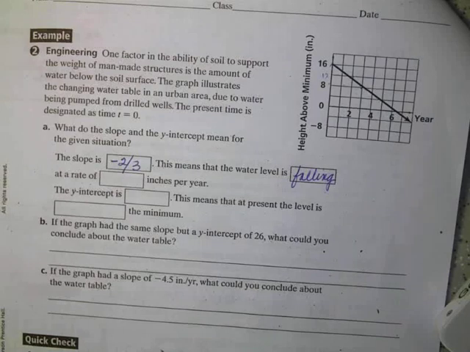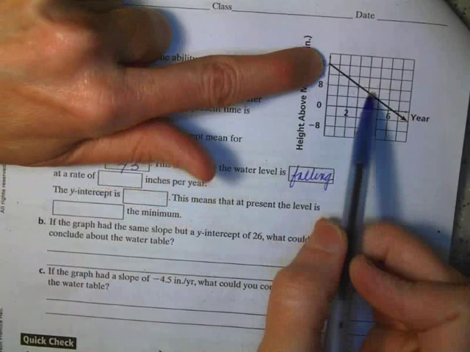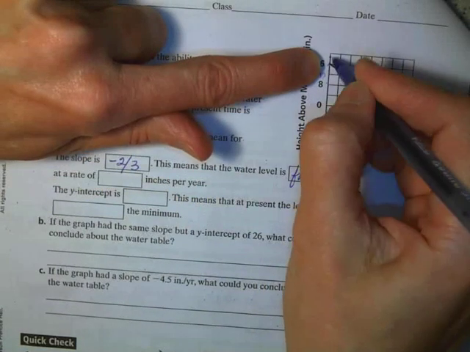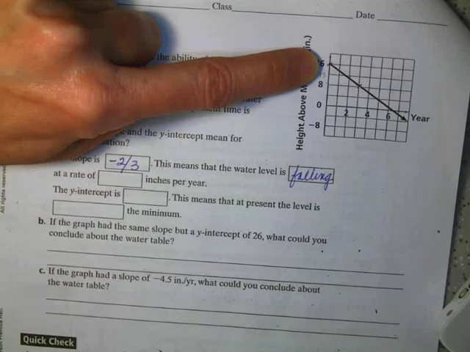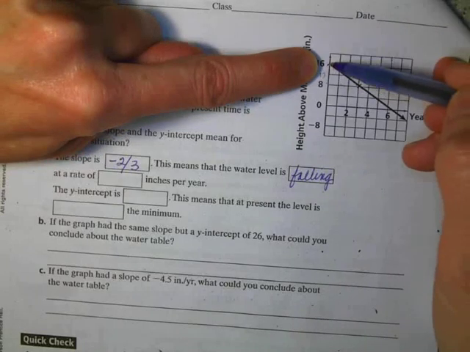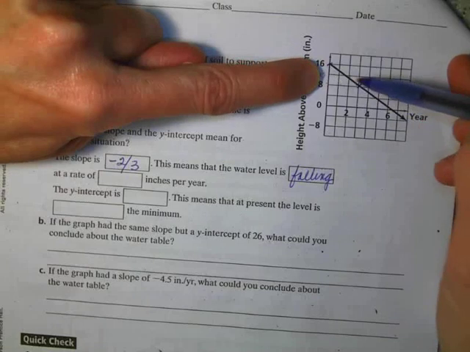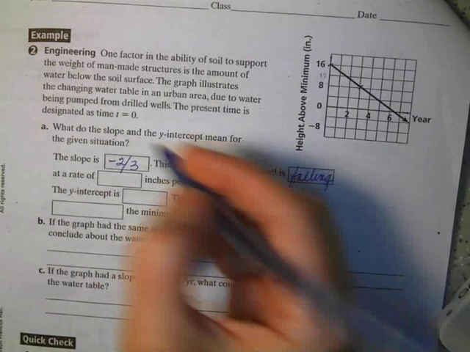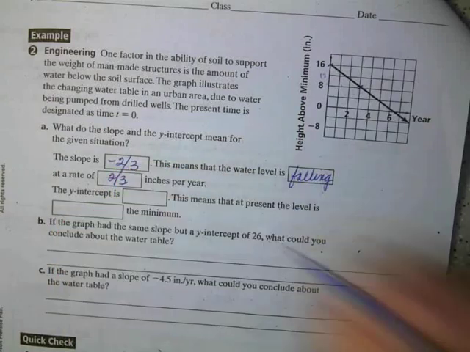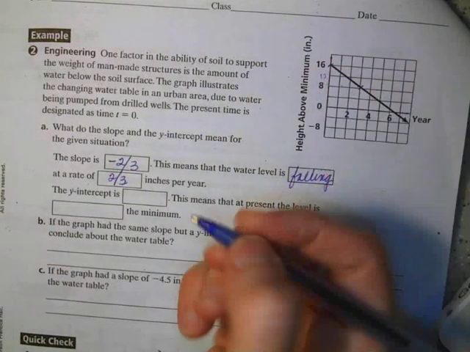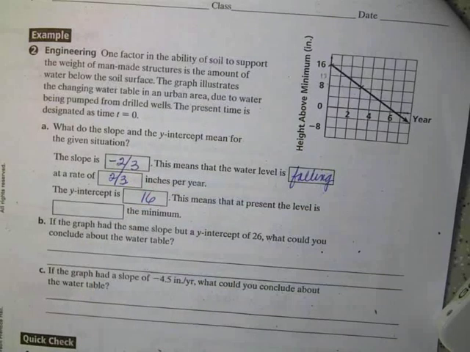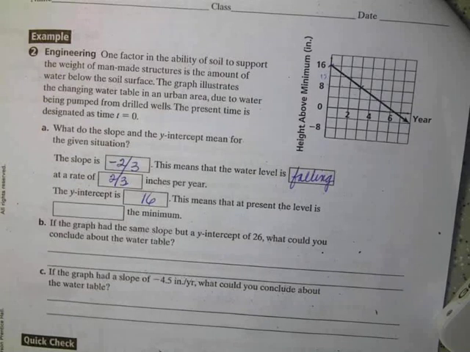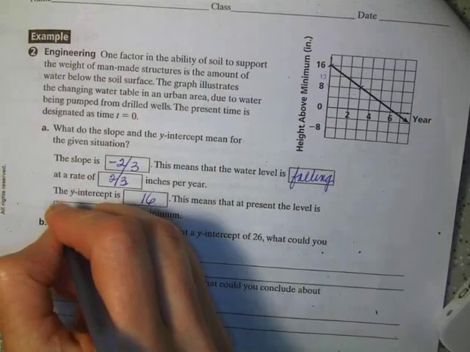The slope is negative 2/3, and I found that simply by locating 2 points on the line that are at corners of boxes so that I could actually count. So my slope from this point to this point is down 2, right 3. So that's 2/3, or negative 2/3, excuse me. This means that the water level is falling at a rate of 2/3 inches per year. The y-intercept is 16. This means that the present level is 16 inches above the minimum.